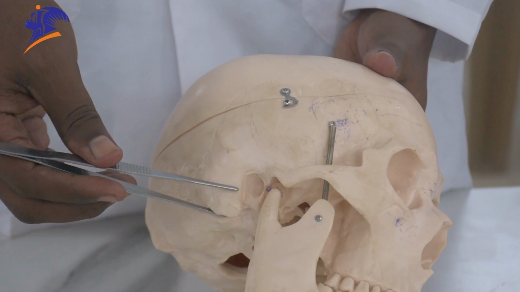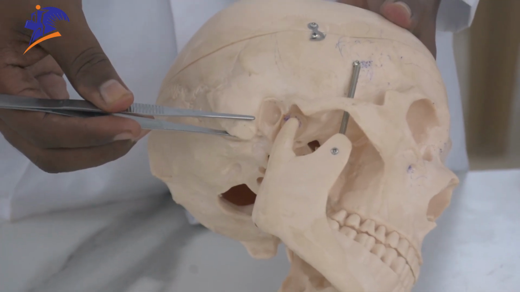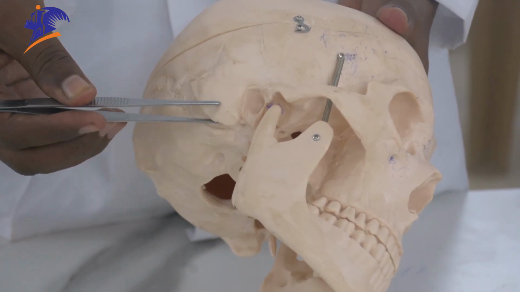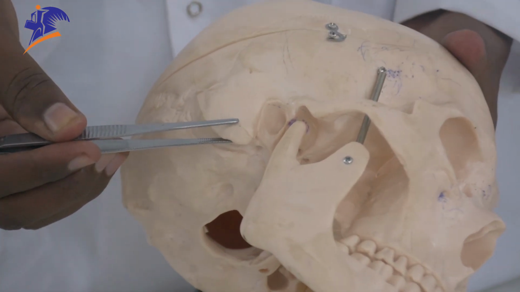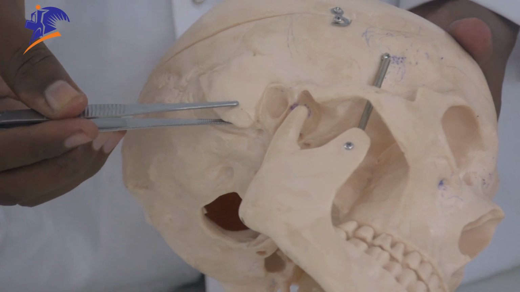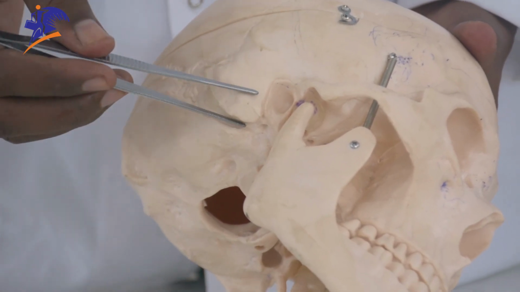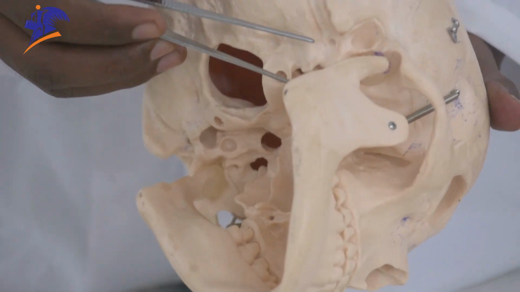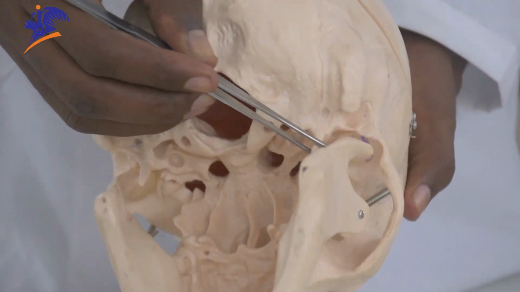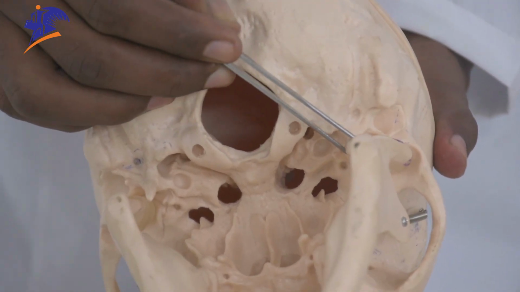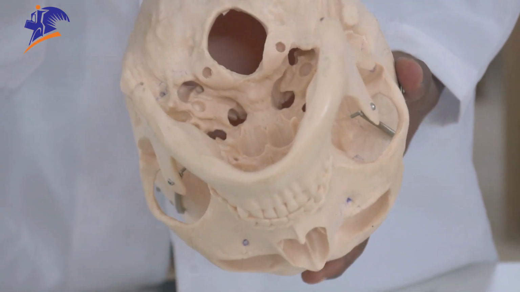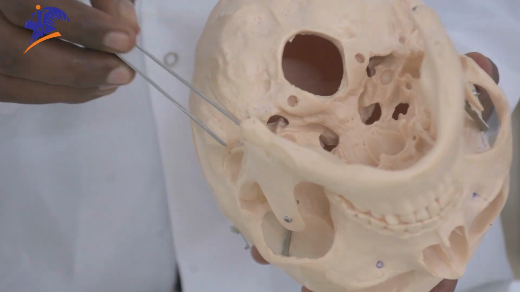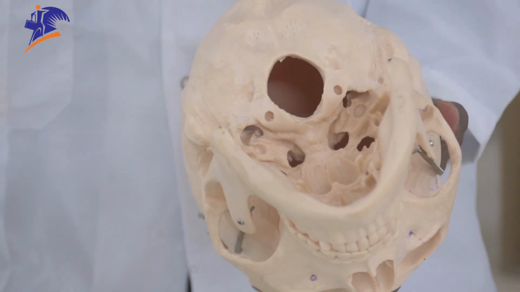Here we have this projection which is called the mastoid process. The mastoid process is the site of origin for sternocleidomastoid and other muscles of the head and neck, and ligaments. This area is called the styloid process. And as we mentioned, this is the base of the skull. Again, this is the mastoid process. This is the styloid process.